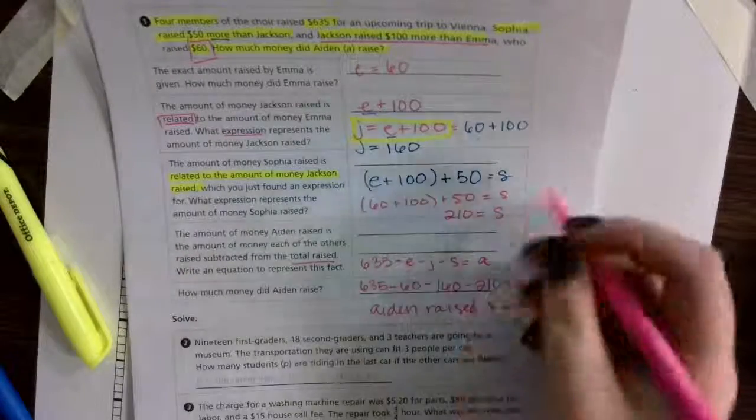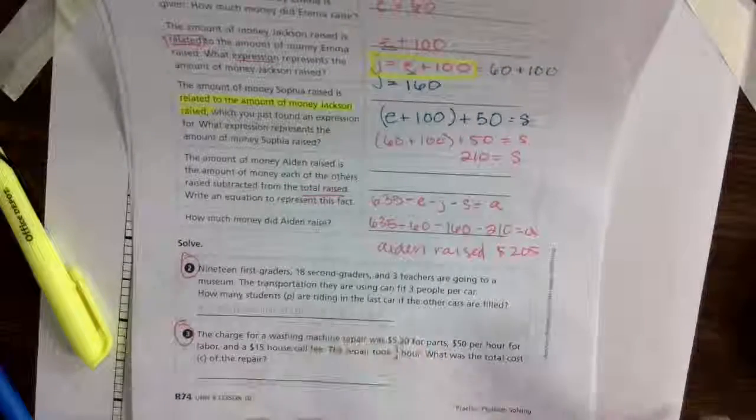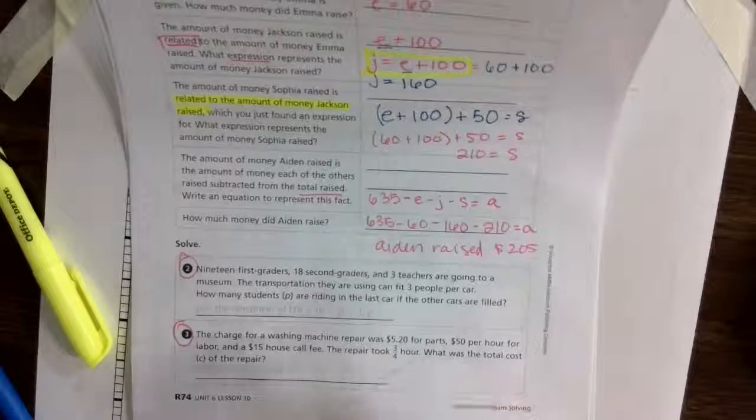Cool. All right, go ahead and try 2 and 3 on your own. We're going to give you 3 minutes for each, so 6 minutes total. We'll start the timer now.